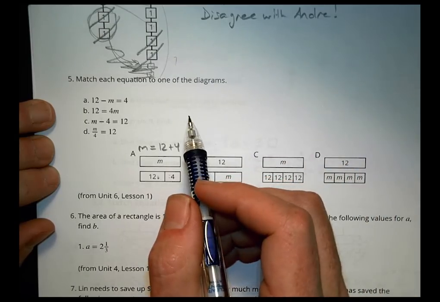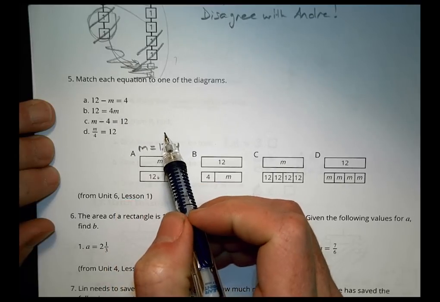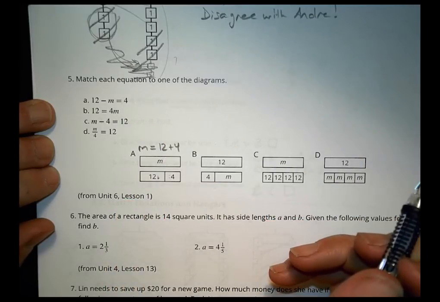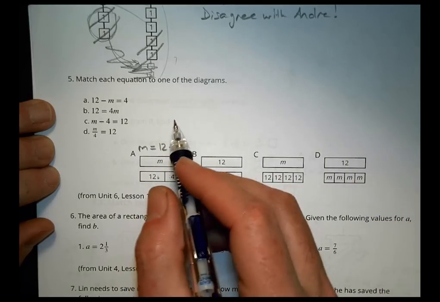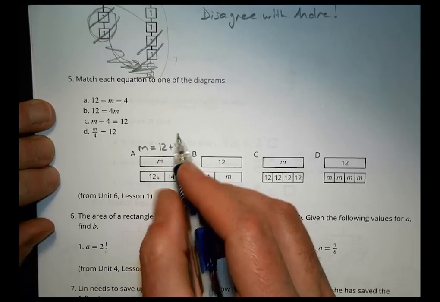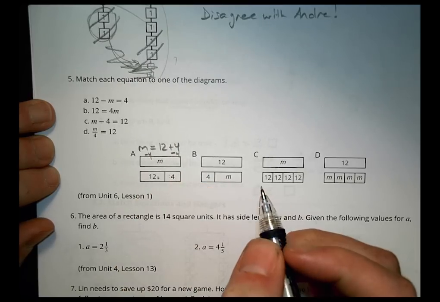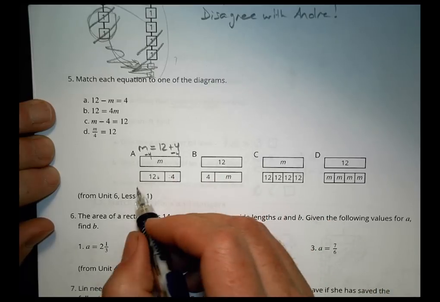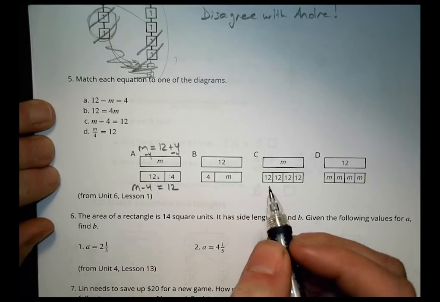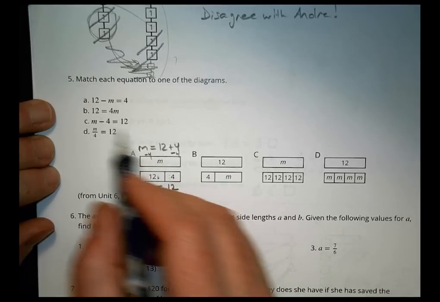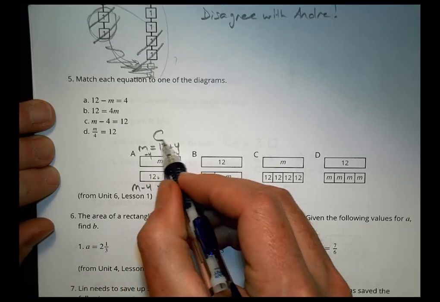I don't see that anywhere. But what I do see is 12 minus m equals 4, or m minus 4 equals 12. I see both of those. So the question is, what is that going to go with? Well, let's see. If we were to subtract 4 from both sides, what would we have? We would have m minus 4 equals 12. And that one we do see right here. That's C. Okay, so I don't know how you want to write this here. This goes with C.